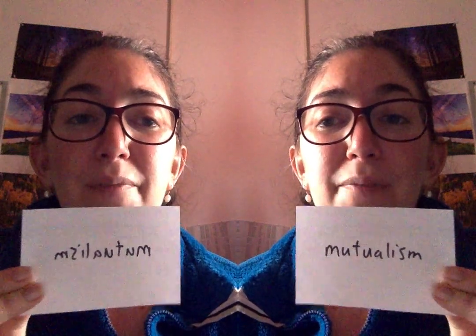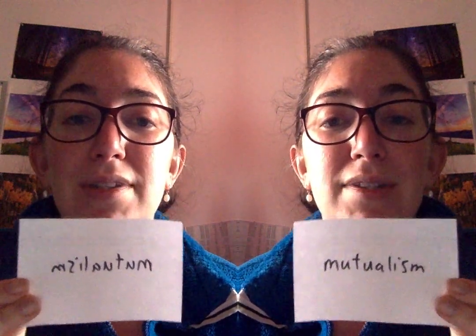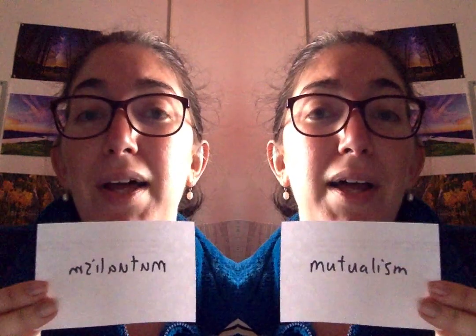So for example, we have bacteria in our guts that produce vitamin K. That is beneficial to us. Our bodies need vitamin K to create clotting factors for healthy blood clotting, and we provide the bacteria with a safe home to live and nutrients from our diet. So that would be a mutualistic relationship.